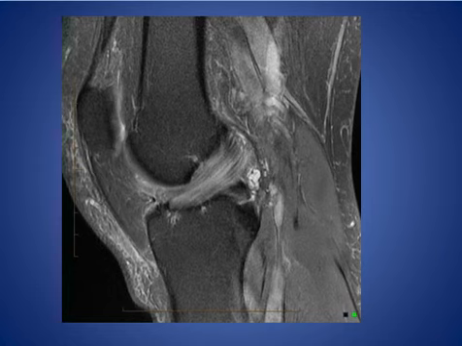Here we see sagittal fat-sat MRI image, and we see here the celery stalk sign, and this sign describes the anterior cruciate ligament undergoing mucoid degeneration, and we see the fibers are separated by higher signal mucinous material simulating the appearance of celery, and it should be differentiated from the anterior cruciate ligament tear, where there is disruption of the low signal fibers.